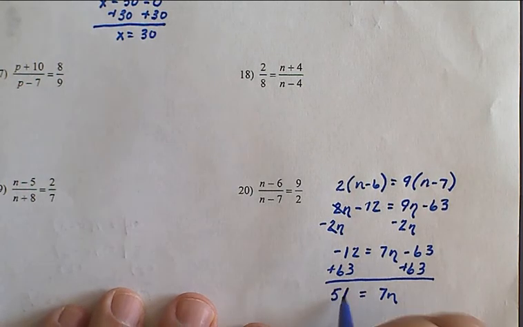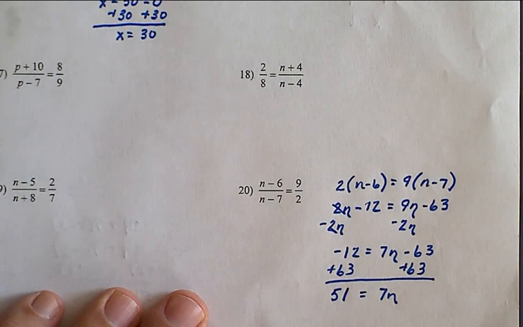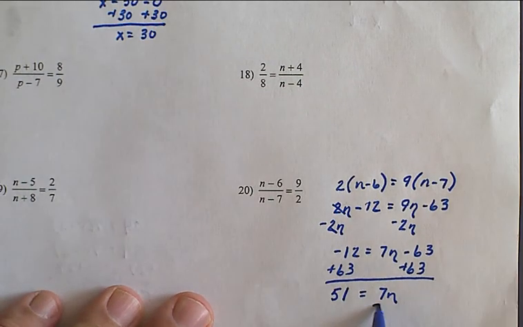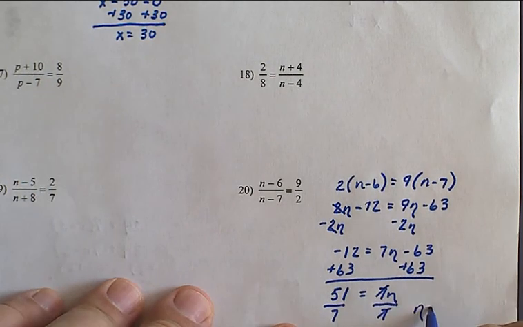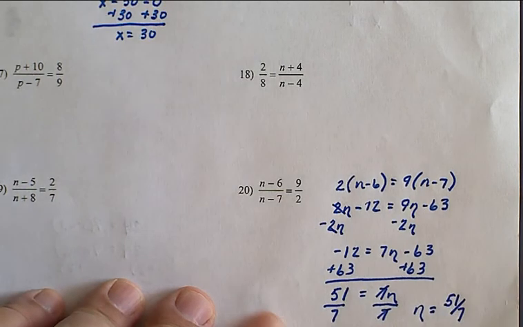Okay, again, still doesn't work out evenly. So I'm just going to divide the 7 over so that those drop out. And then I get 51 over 7 as my final answer.